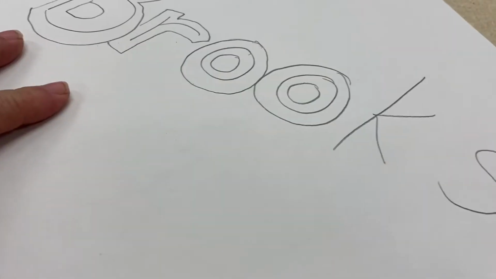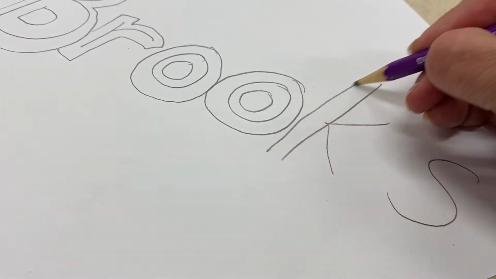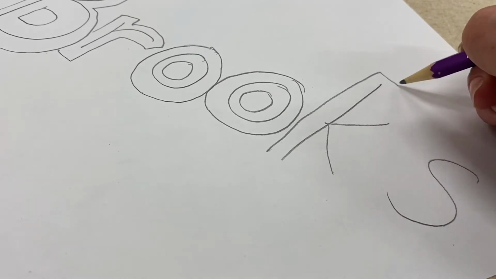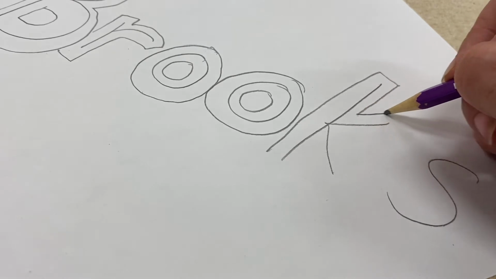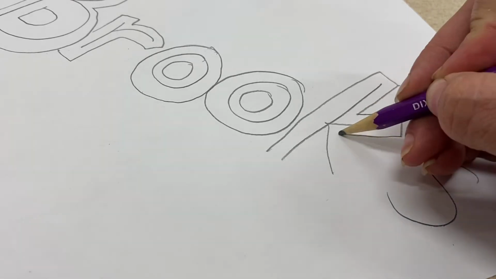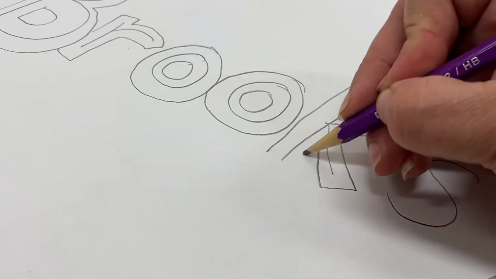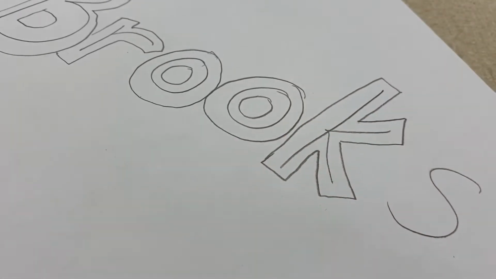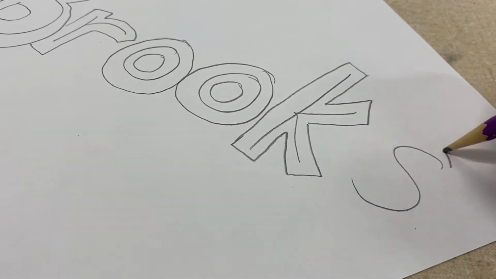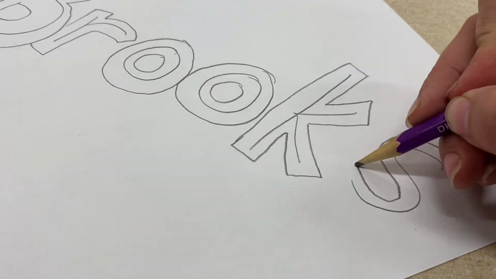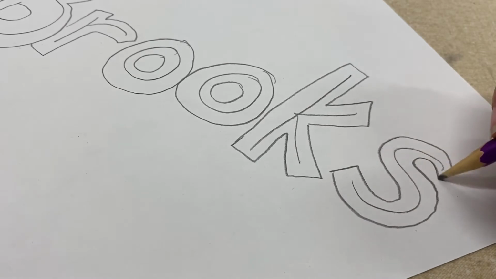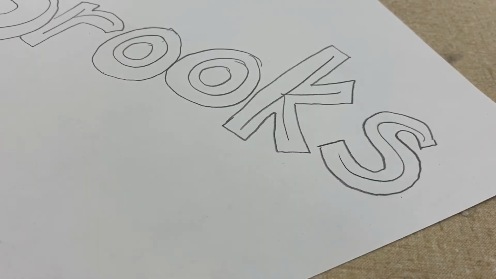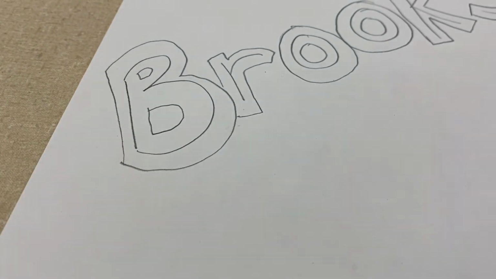And I'm going to turn my paper so you guys can see what I'm doing here. K. And at the ends, you can make a line that goes straight across. Beside the line, you're going to go straight down. You're basically going in the same direction, or parallel, to the other line. And then an S, you want to follow the shape of the S. At the end, go straight. Follow the shape of the S, straight at the other end. Okay, so that's pretty much the way the tracing of your letters will work.